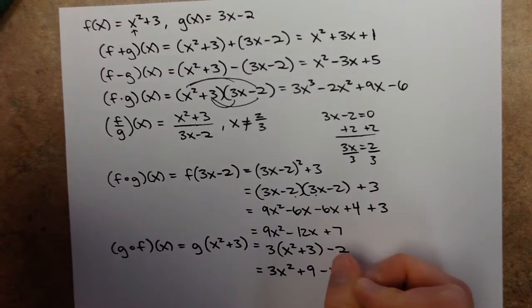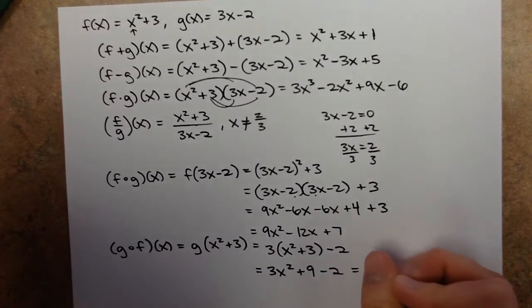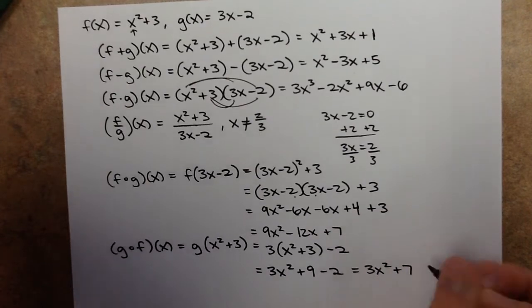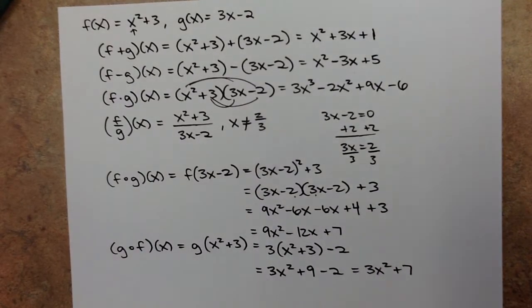And then tack on the minus 2. Then, of course, combine like terms for your final answer here. All right, so from 6.1, that is the operations on functions. We've got 5 operations, and I just covered them all there.